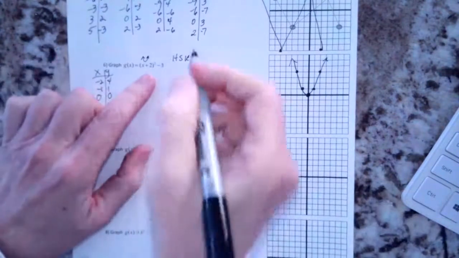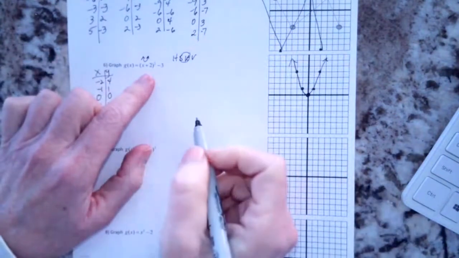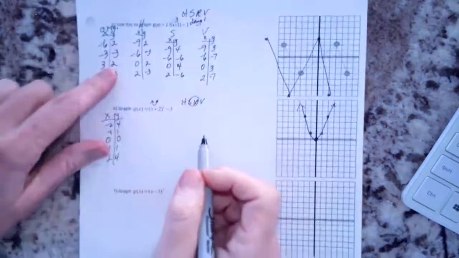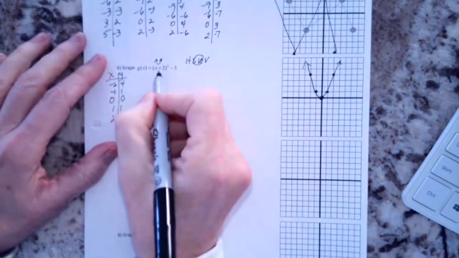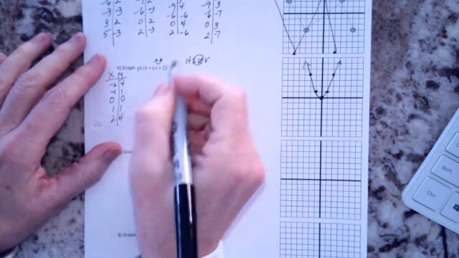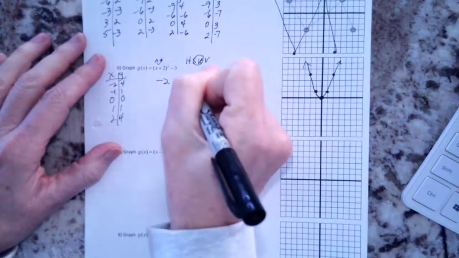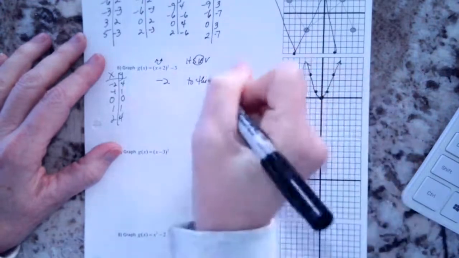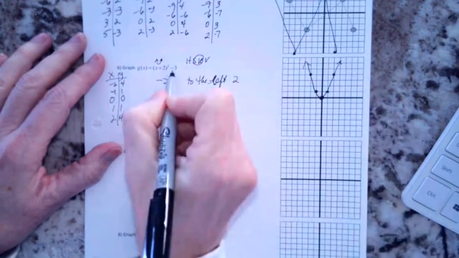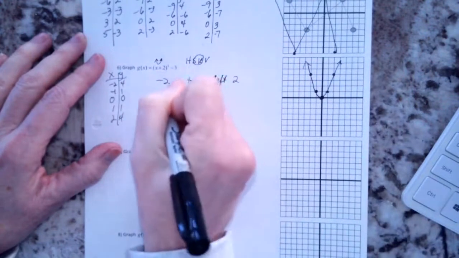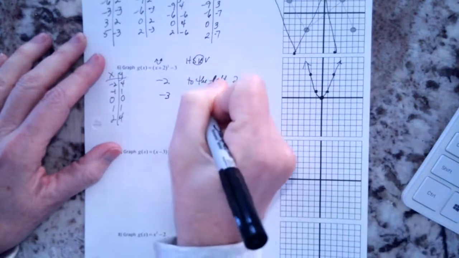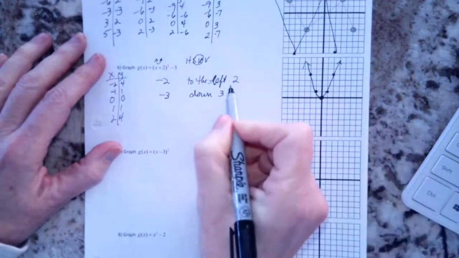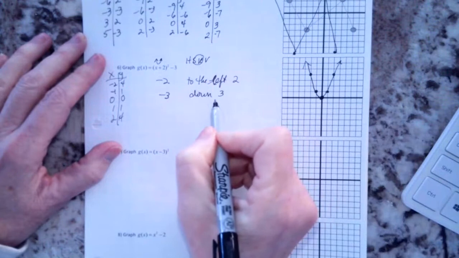Okay, because this does not involve a stretch or reflection, we don't have to draw t-tables like we did here. This tells us to take the x points and go to the left 2. This one, remember, does not lie. This says go down 3 on the y-axis, so down 3. So each of these points is going to go to the left 2 and down 3.